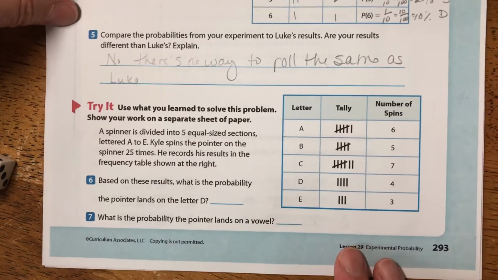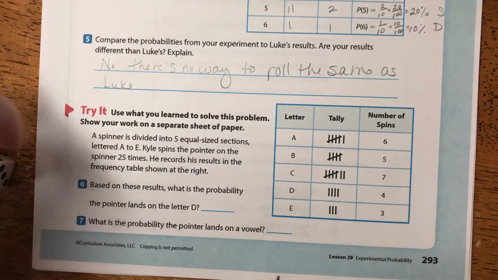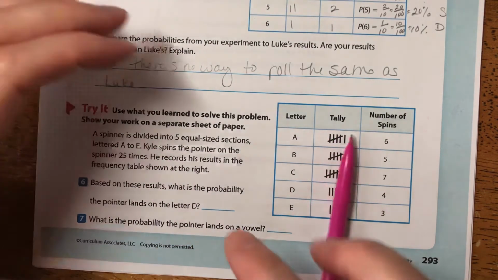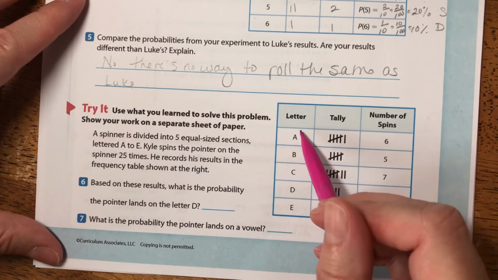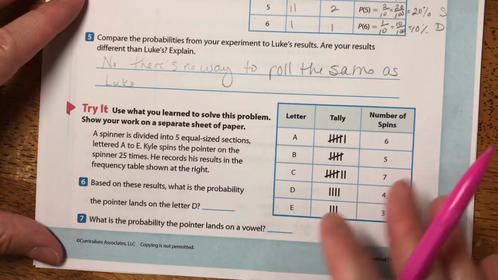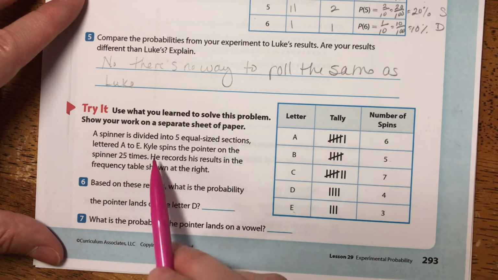Okay, let's try it. Use what you learned to solve this problem. Show your work on a separate sheet of paper. Okay, so we have a spinner, and you spin the thing, and it looks like it can land on the letter A, B, C, D, or E. Okay, it's 5 equal size sections. That's good to know. Lettered A to E.